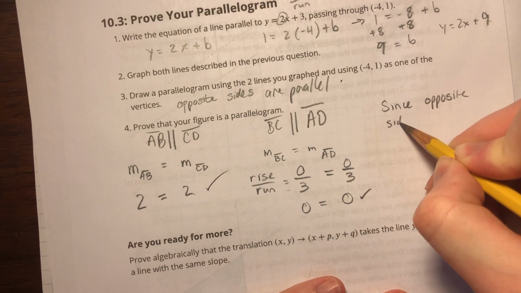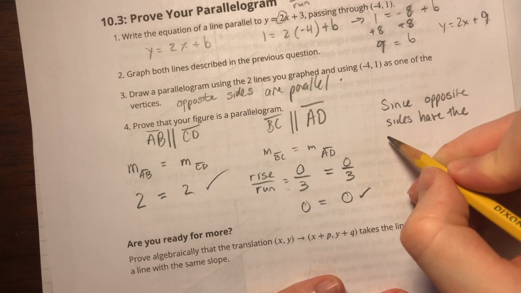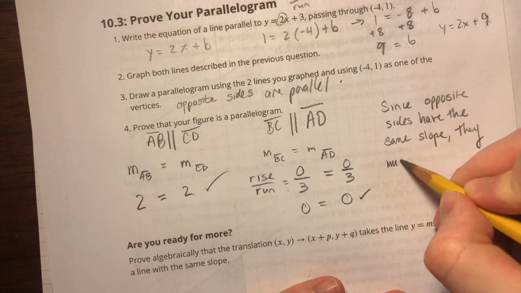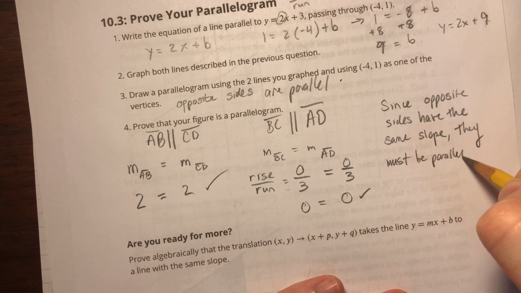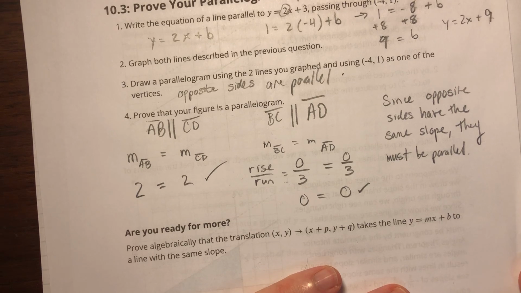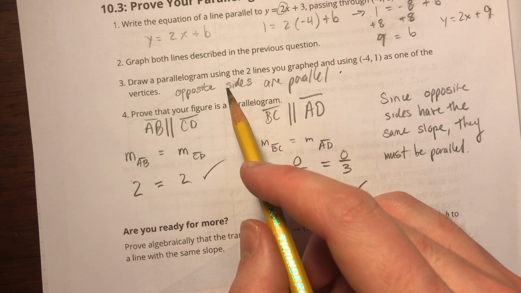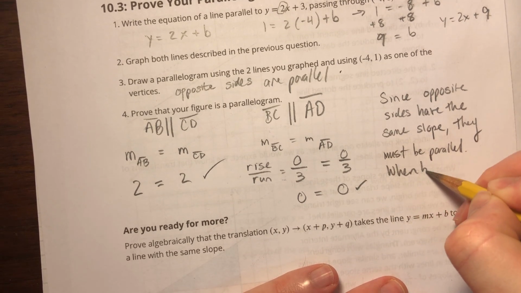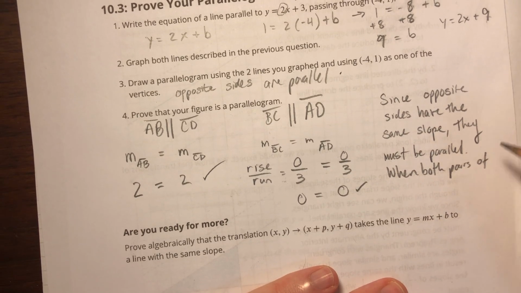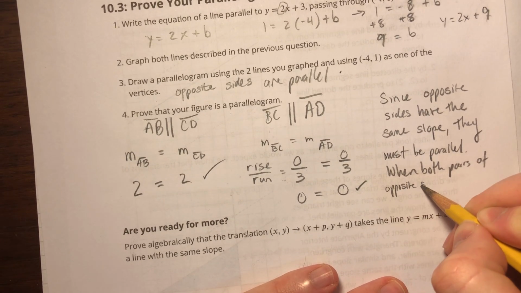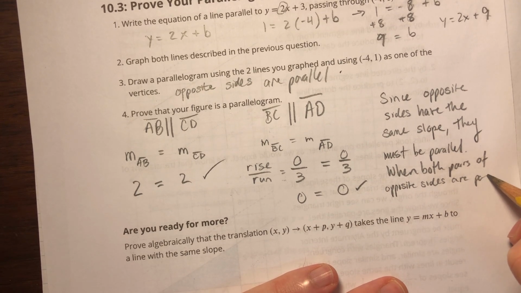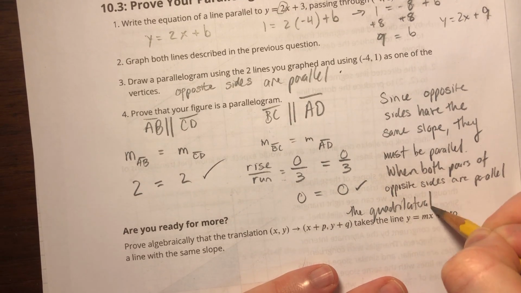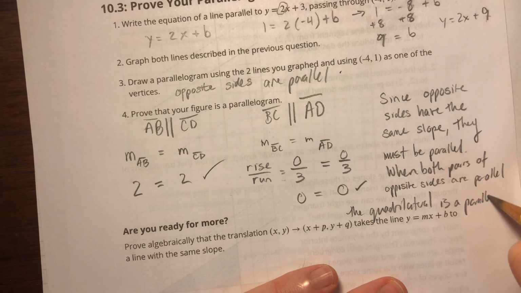So since opposite sides have the same slope, they must be parallel. Great, and that's all that was. And we know that opposite sides are parallel in a parallelogram. Both pairs of opposite sides are parallel. The quadrilateral is a parallelogram.